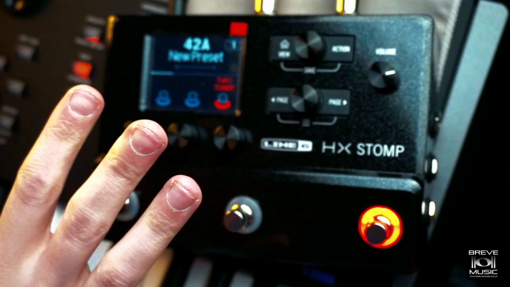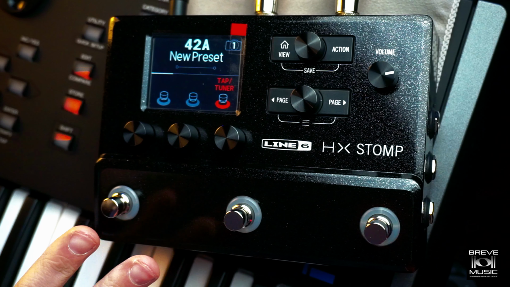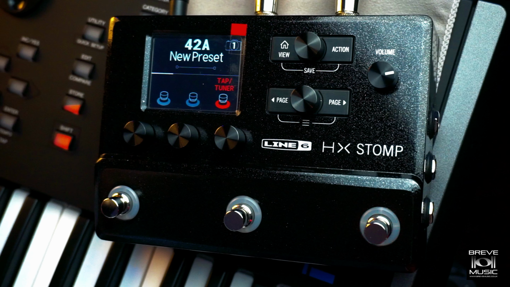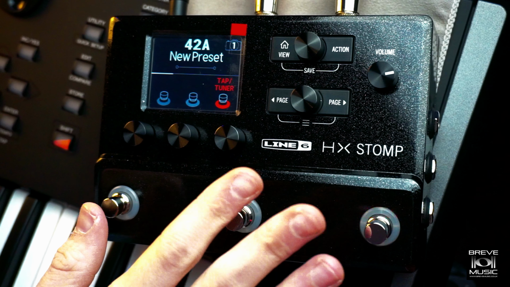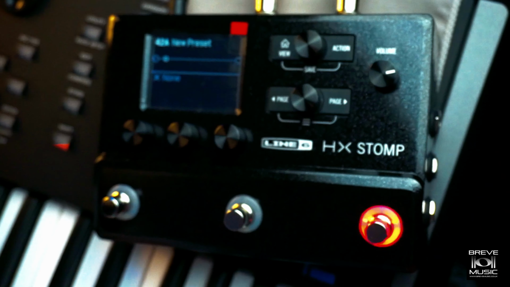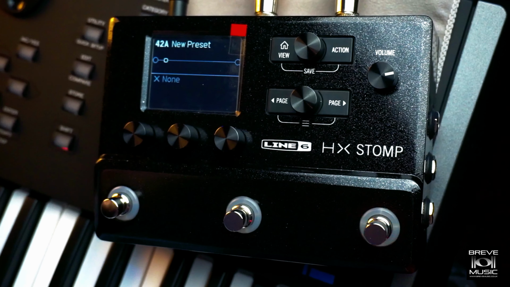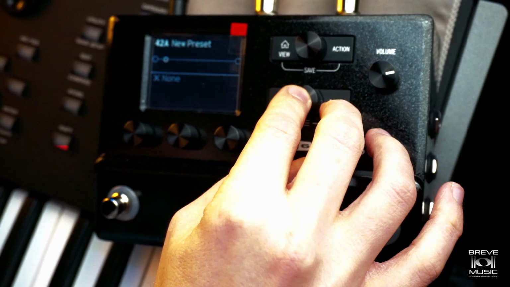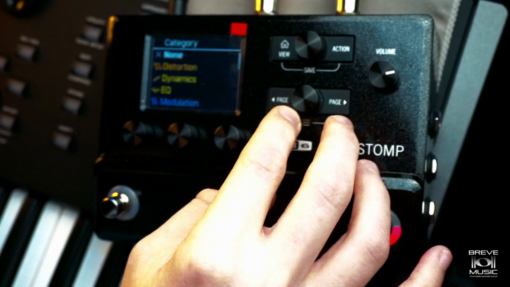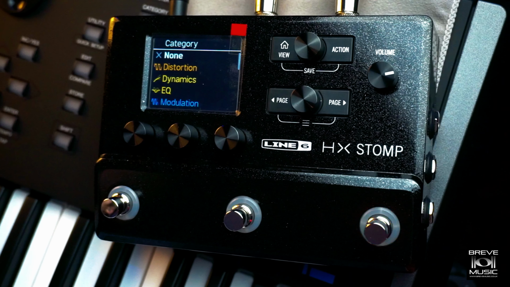So the first thing I'm going to do is go to an empty preset. This one's 42A. There's nothing inside it so far, and this is the one that we're going to edit. So I'll go into my new preset editor, and the first thing we're going to put in line is something that I find really complements the Rhodes sound, and that's a tremolo.